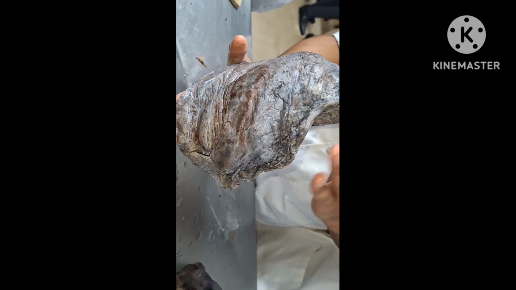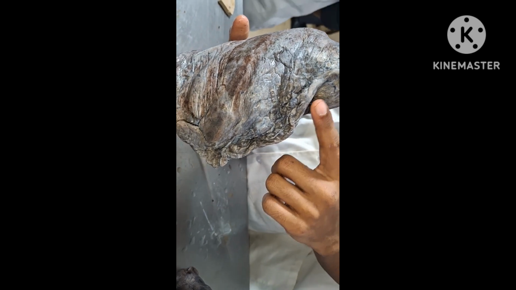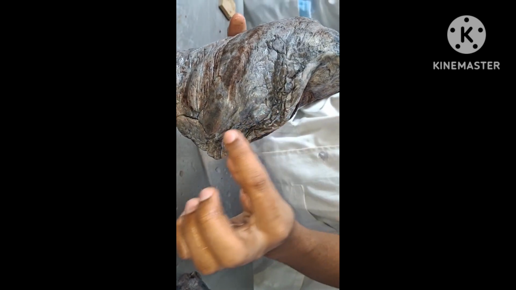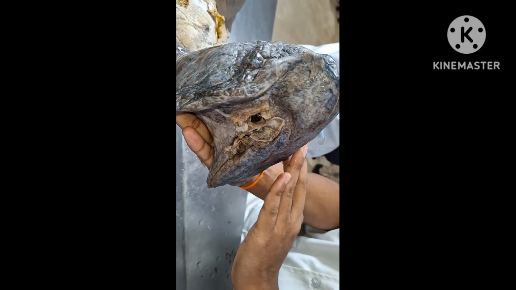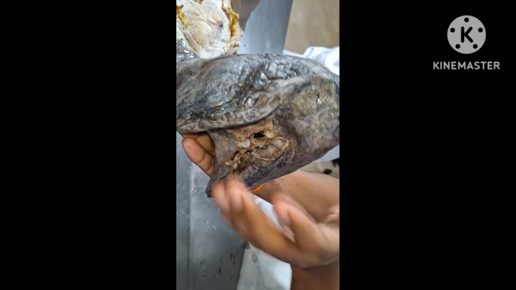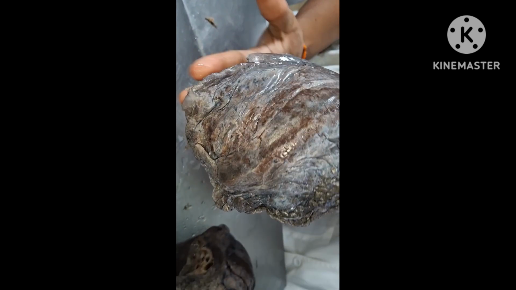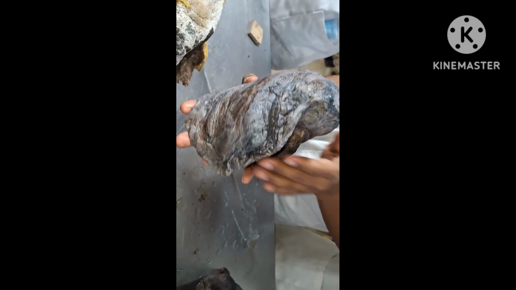This is how to keep the right lung in anatomical position. You can see this is the anterior border, which is sharp, and this is the apex, this is the base, and this is the posterior border, which is curved and rounded, and this is the inferior border. And the three surfaces: this is the mediastinal surface, costal surface, and diaphragmatic surface.